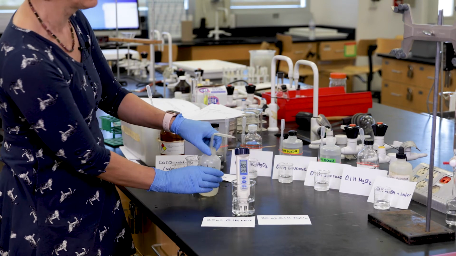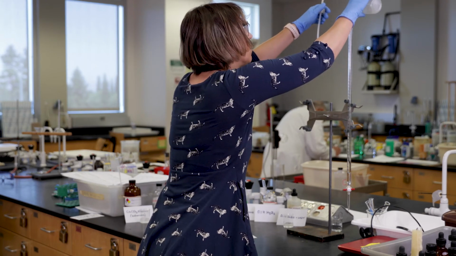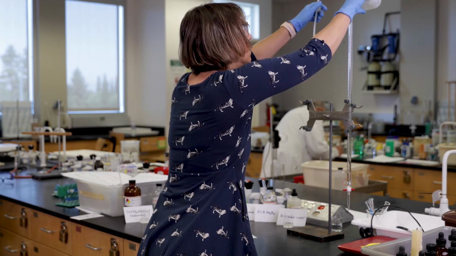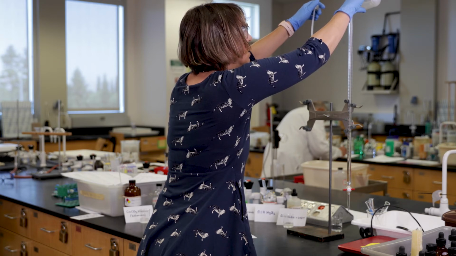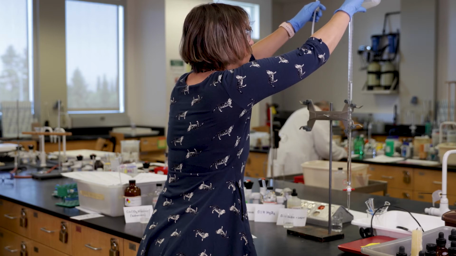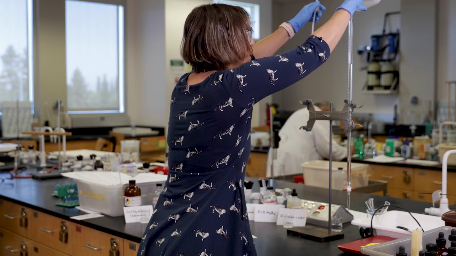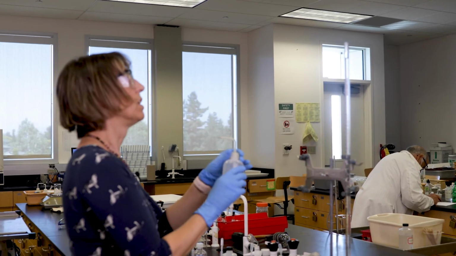Okay, we need to add a few more milliliters of water. We're going to continue using that burette. Need to refill it. It only contains 50 milliliters. There we go. It's pretty exact.